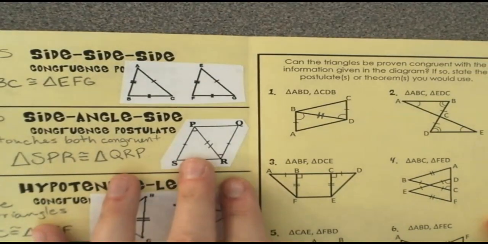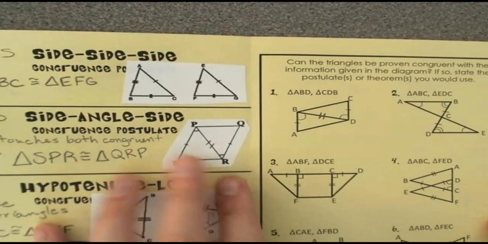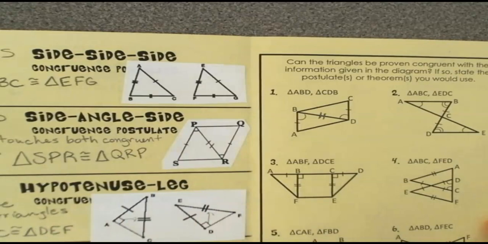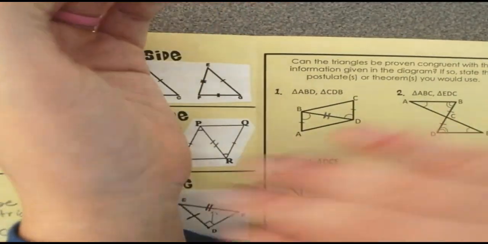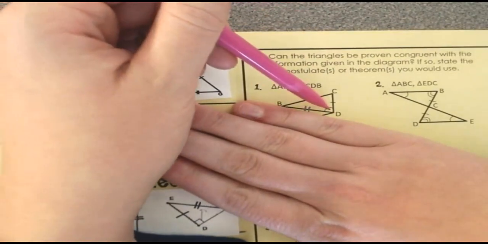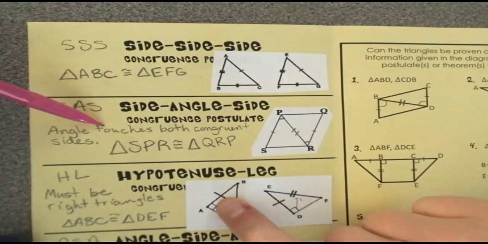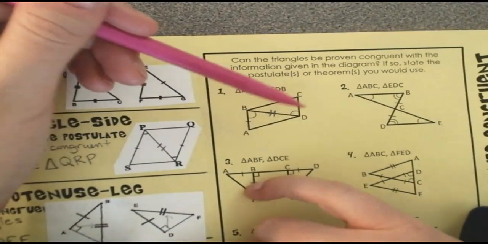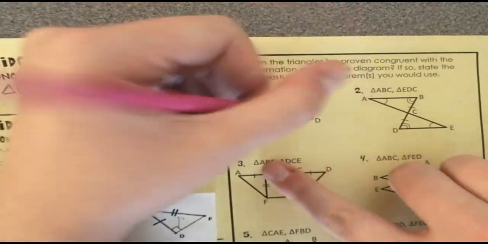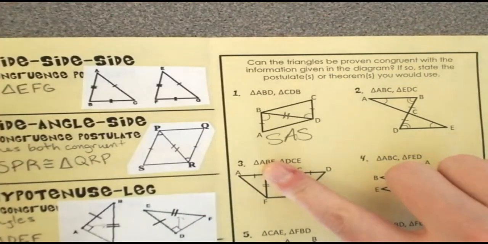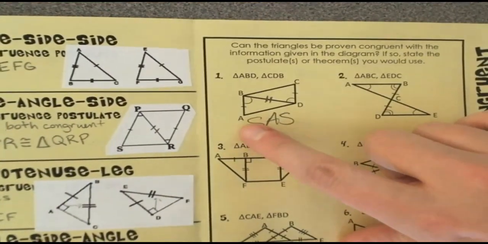And just FYI, it's not always going to be side angle side when there is a shared side. It just happened to be this time. But that's not always the case, so don't get confused with that. But if you look, here's my angle, and it has to touch both congruent sides. So does this angle touch this side and this side? It does. For this one, does this angle touch that side and that side? It does. So that one is going to be side angle side.